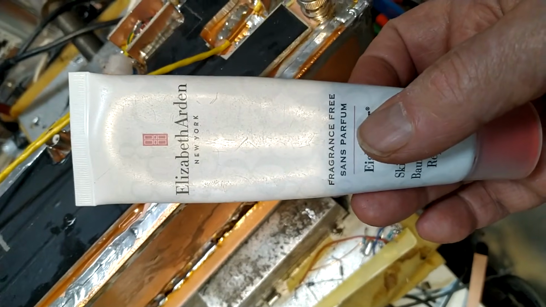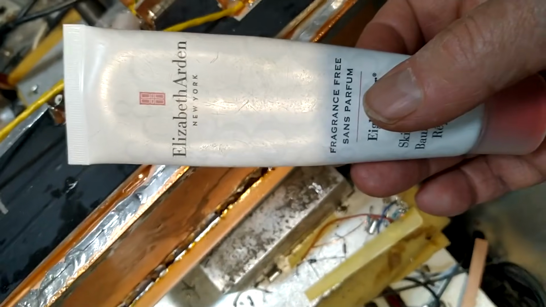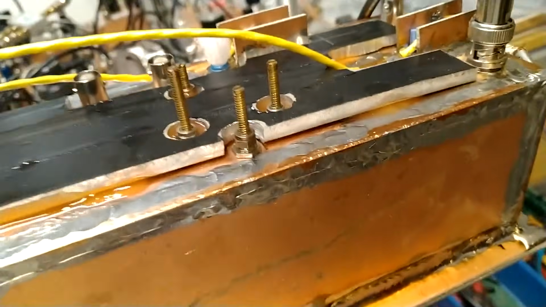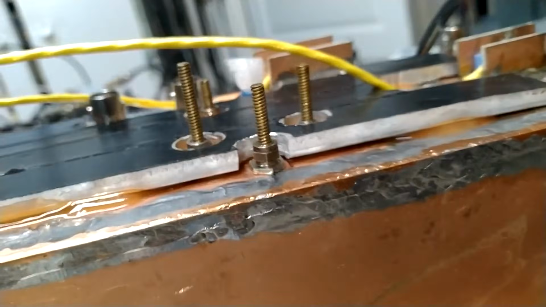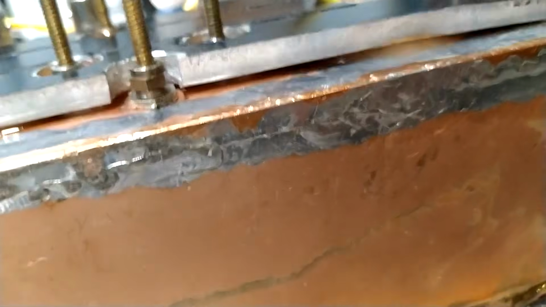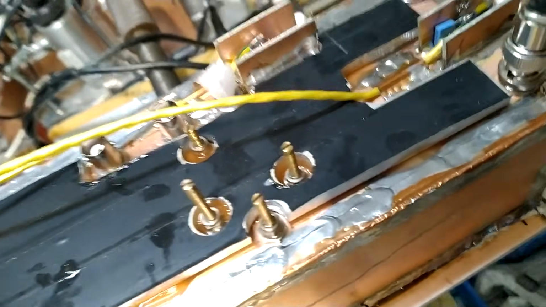And to attach the thick aluminium to the box, I have used this as glue, because this is not something I want permanent. And the 5 millimeter thick is not flat. There is a 1 millimeter gap here, which is filled with this grease to give a good heat conduction.